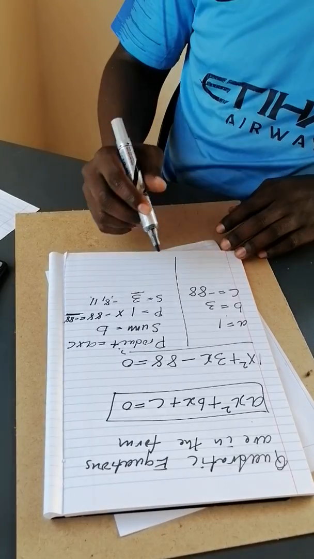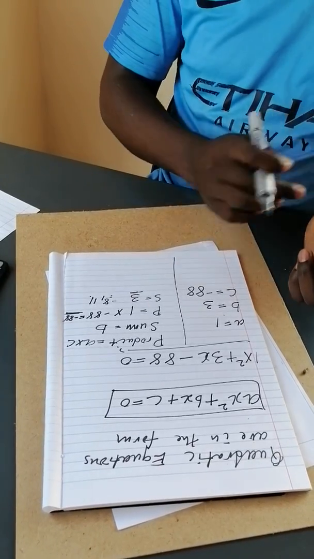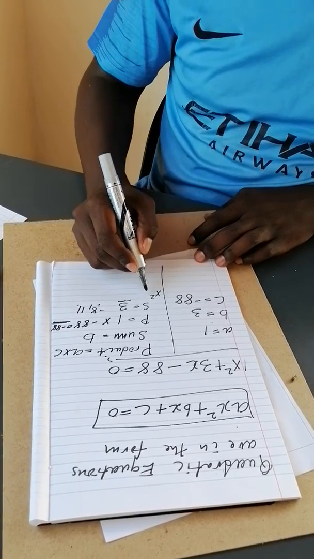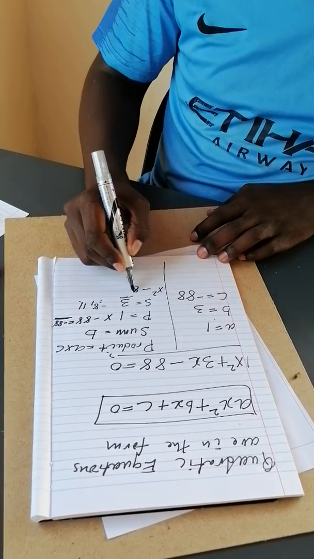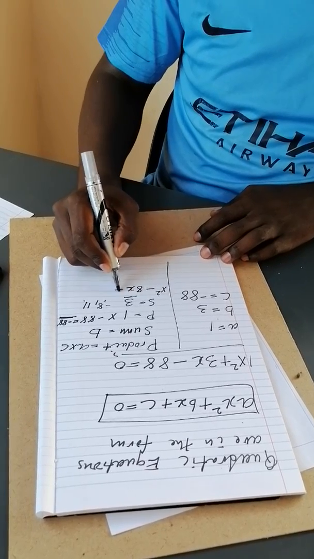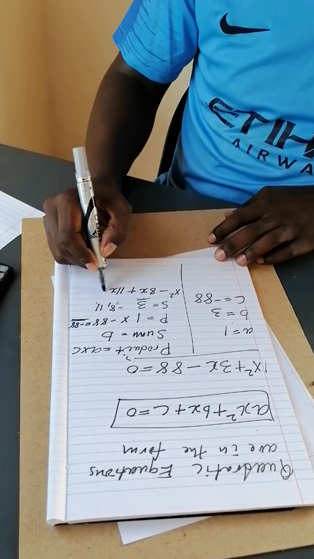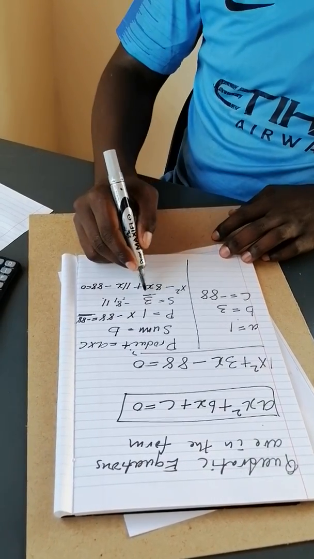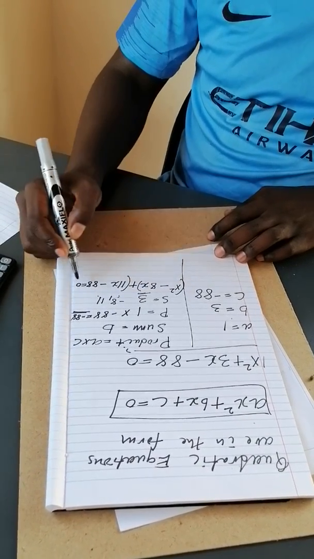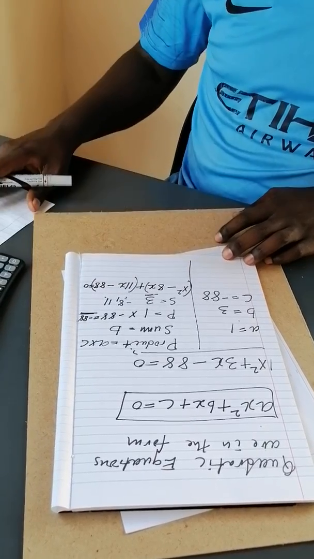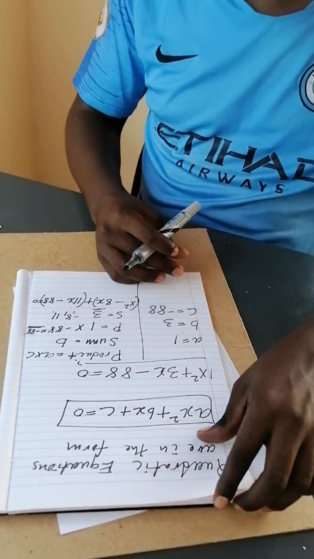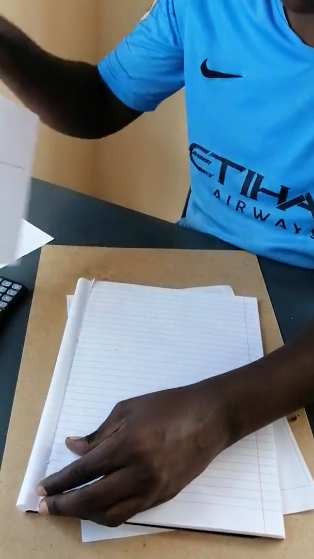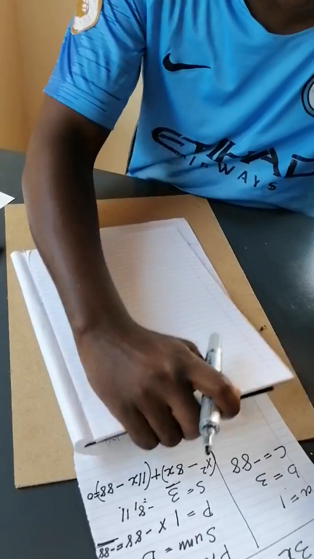And those two factors, you substitute them where there is b. So you are going to have x squared minus 8x plus 11x minus 88 equals 0. And then you do your binomials, and then you factorize respectively. I'm going to continue to the next page. I want you to follow what is going on here.